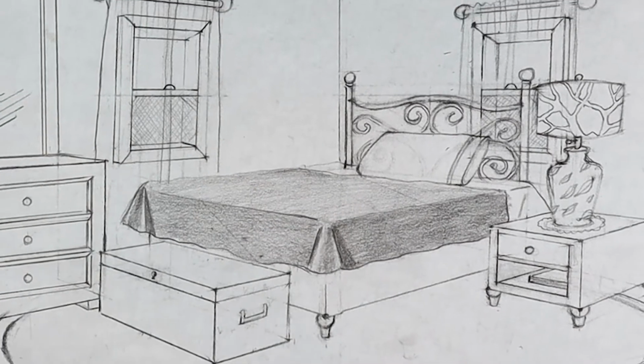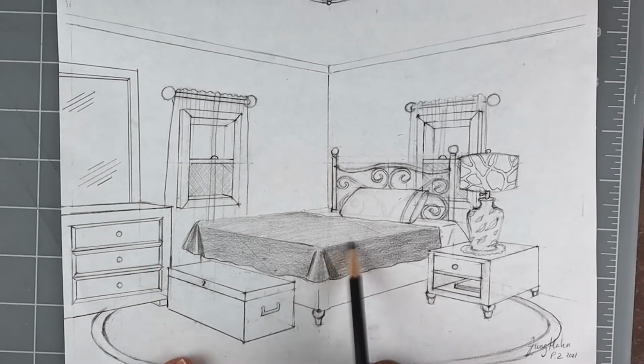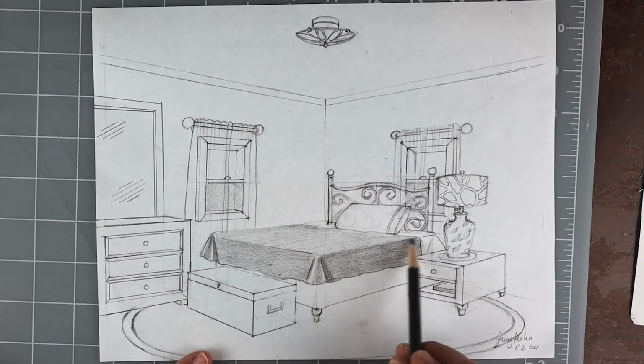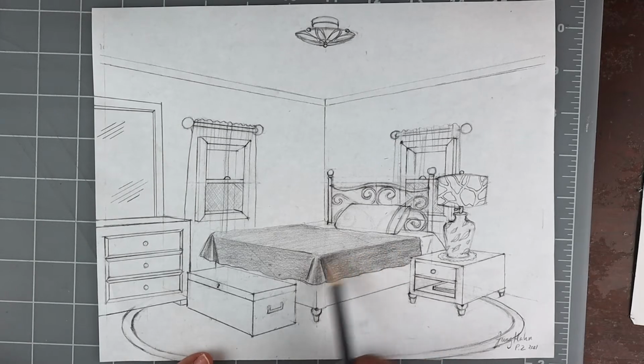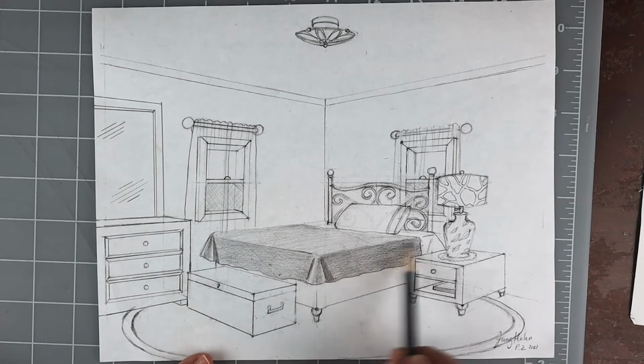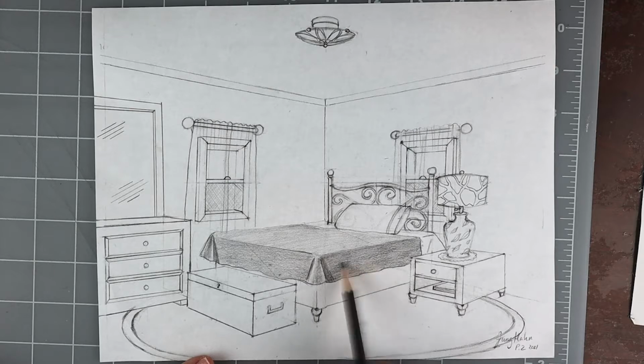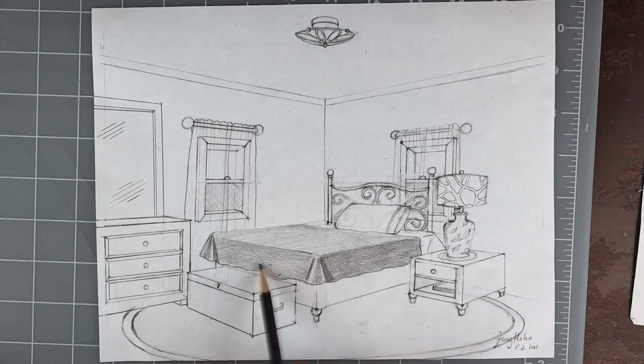Makes it really three-dimensional. Remember, contrast, contrast, contrast. Contrast in drawing is the most important thing here. Contrast. Okay, that's what makes things look three-dimensional, is this contrast in your shading.